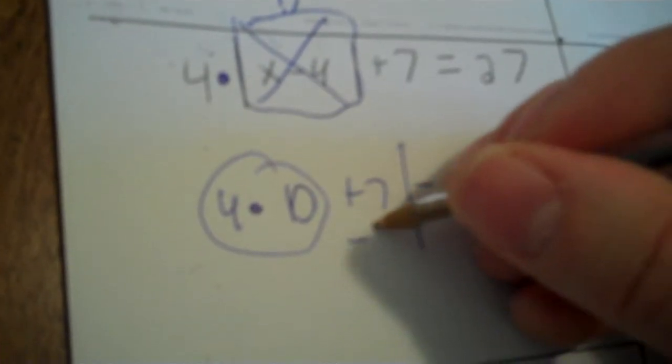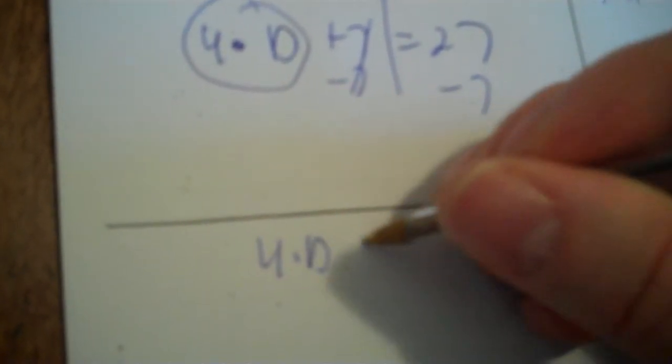Okay, now d's got some operations. It's got a times and a plus, so you get rid of the plus first. So 20. And then you get rid of the multiply by 4 by dividing by 4. So d equals 5. So 5 works. It could be 5 or negative 5. Okay.